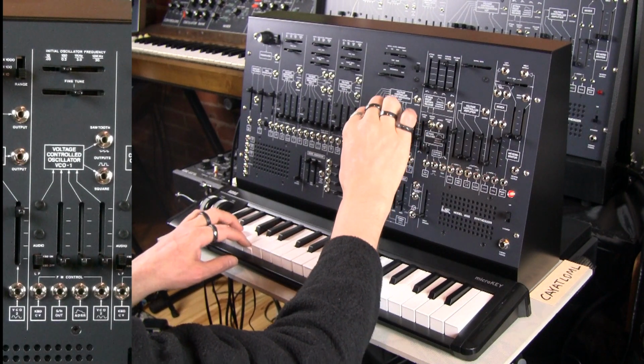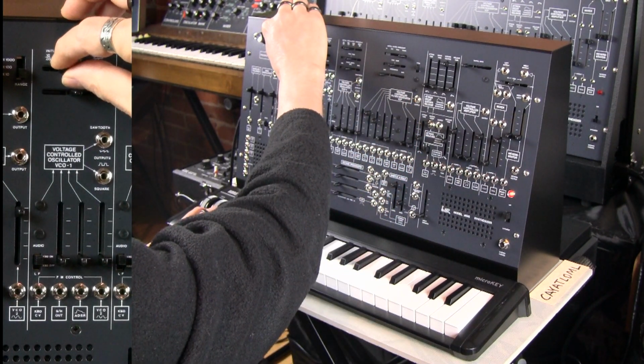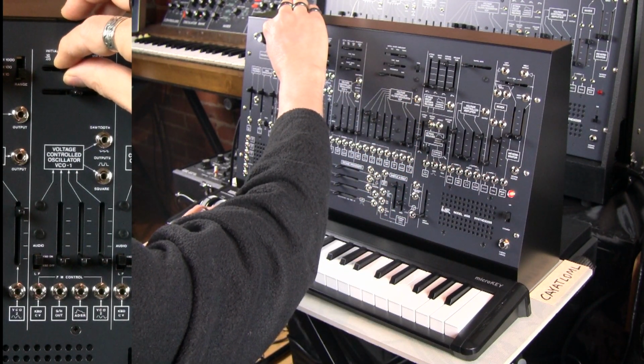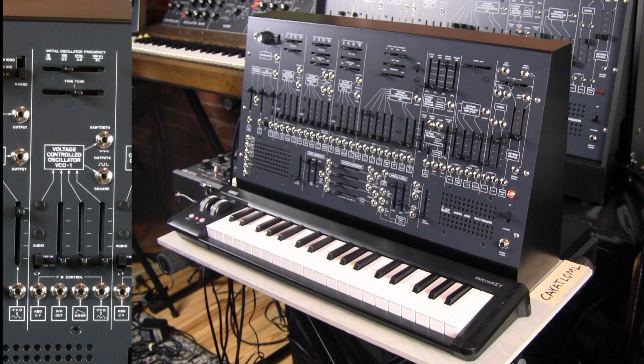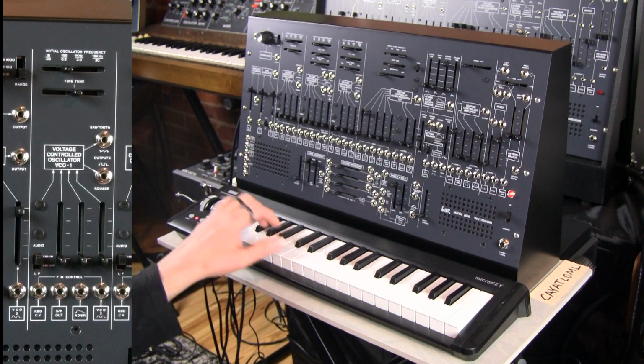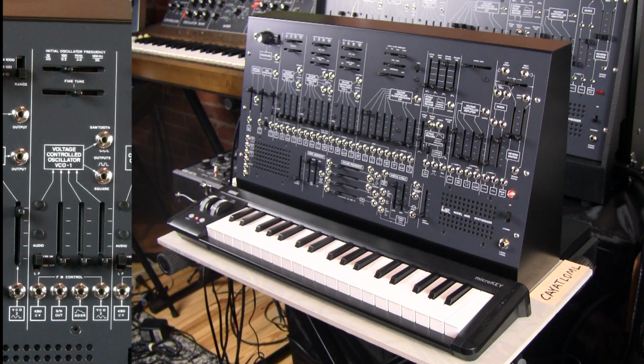Here, let's tune it back up. So that is the frequency range of this oscillator. You go all the way basically through the whole range of audio, which is fantastic and I suppose to be expected.